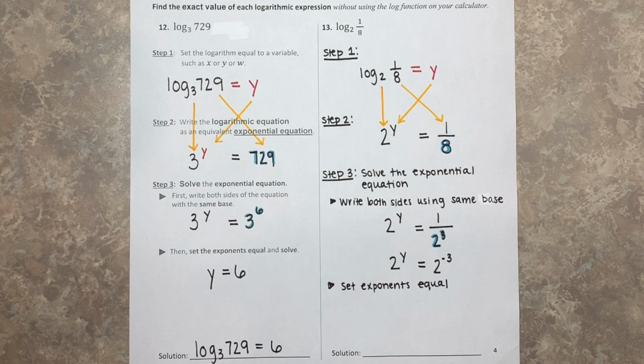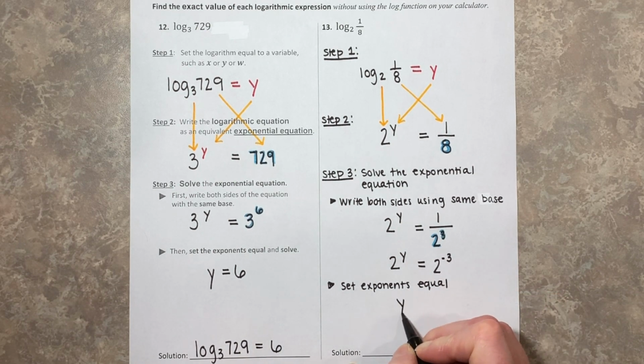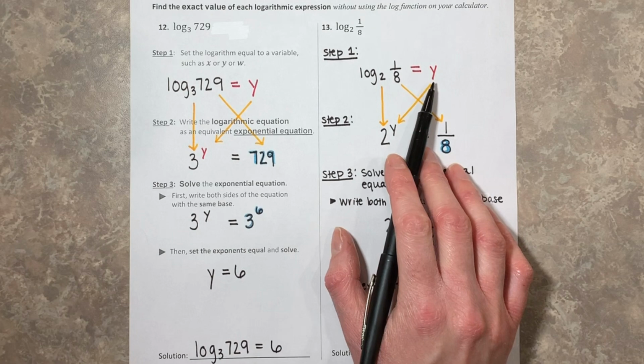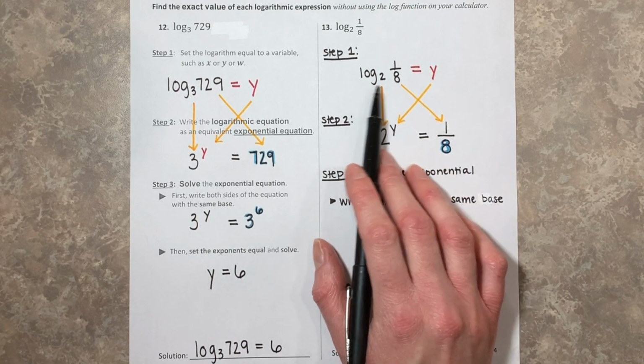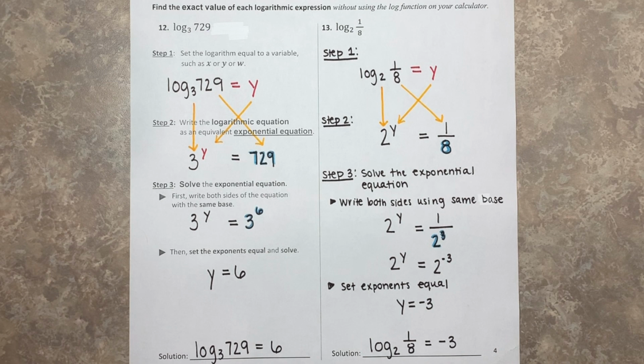Last step is we want to set the exponents equal. So we'll set y equal to negative 3, and we've got our answer. Let's just remember what y represents. Y represents the value of this logarithm. So we can say log base 2 of 1/8 is equal to negative 3. What does this mean? This means that negative 3 is the exponent we need to put on 2 in order to get the answer 1/8.